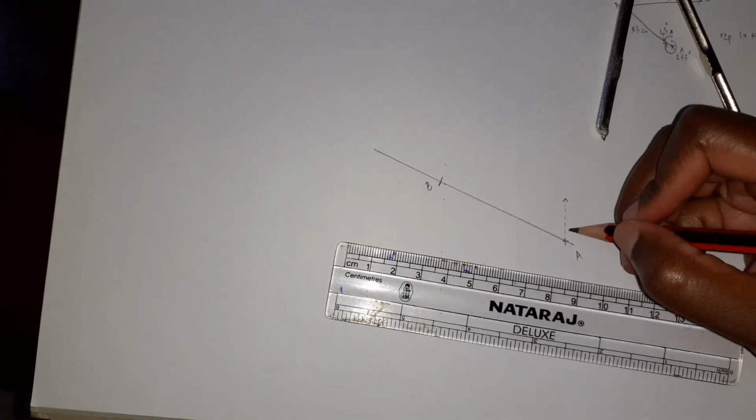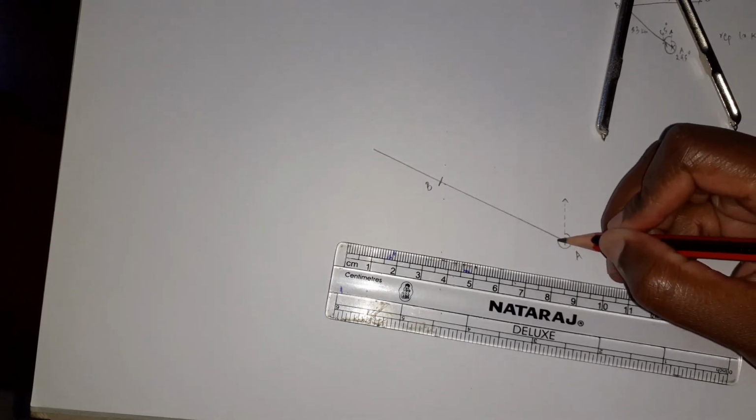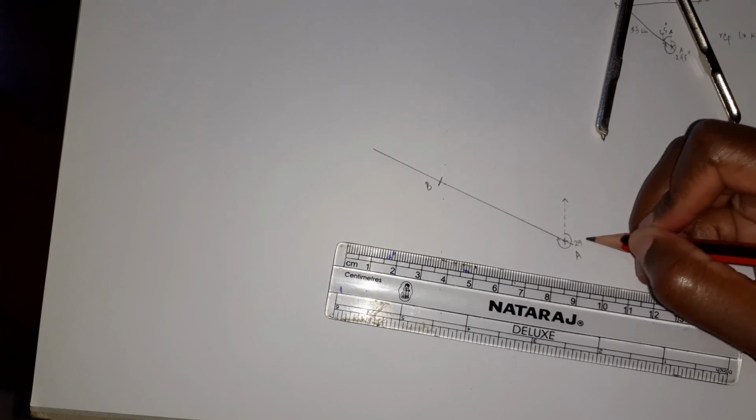This is A. We've established this is 295 degrees.